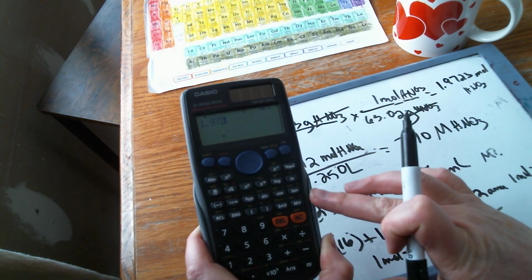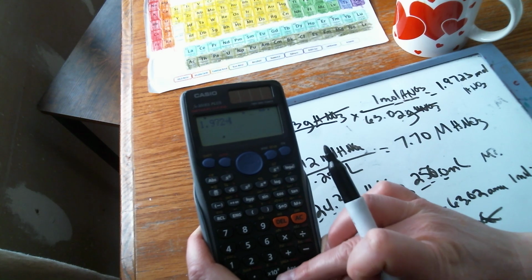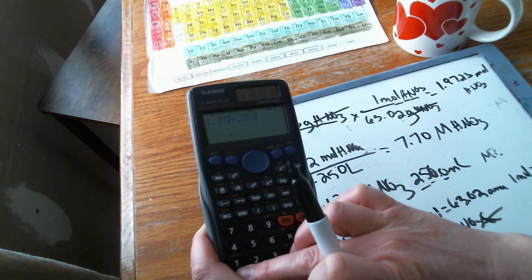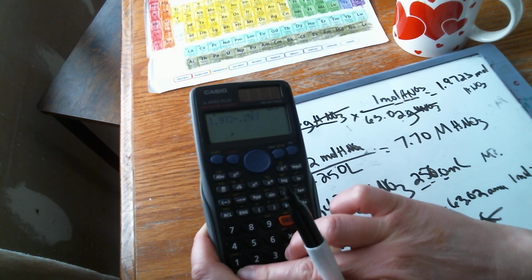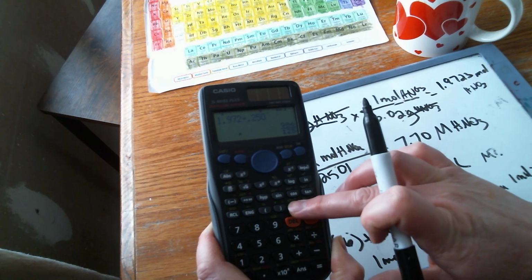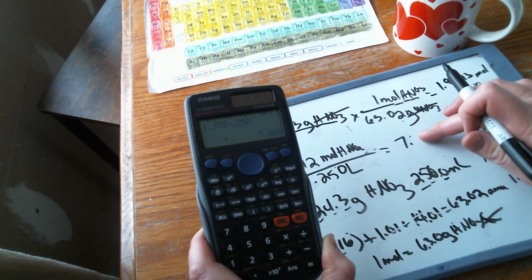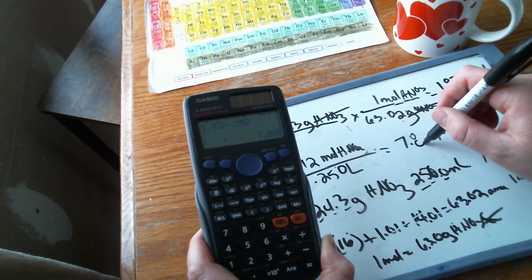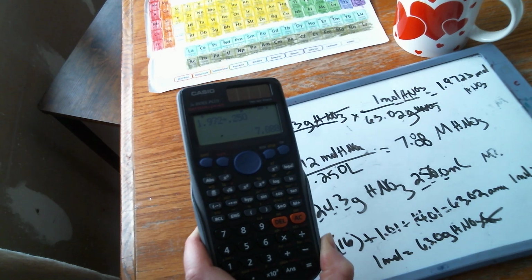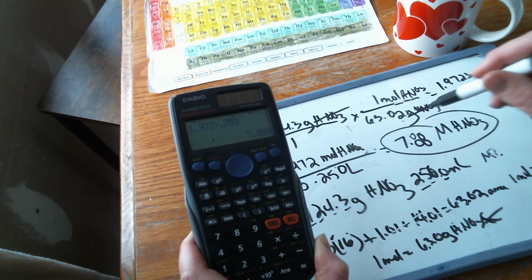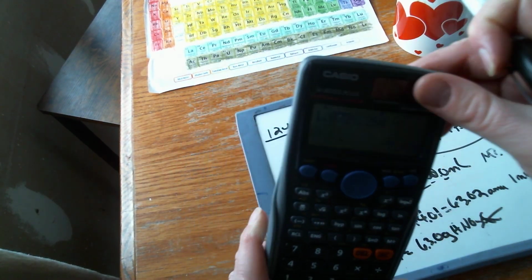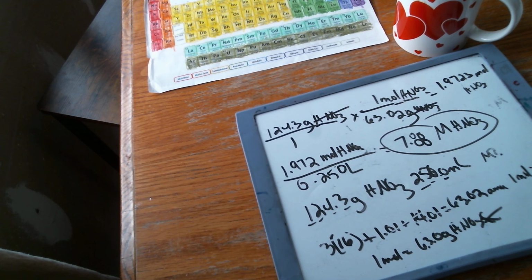1.972 divided by 0.250 equals 0.88. There we go. Sorry about that. My sloppy writing gets me into trouble. So this is our answer. Great. Okay, let's erase and do the next one.